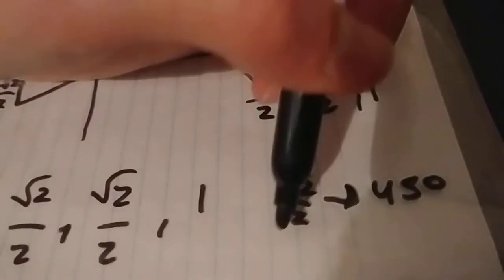Doing a little quick review here, but across from that one is 45. Across from square root of 3 over 2 is 60. Across from 1/2 is 30. Those are the ones we need to know. Remember those? So that means our angles are 45 degrees. Kind of messed this up a little bit. So let's erase a few things.